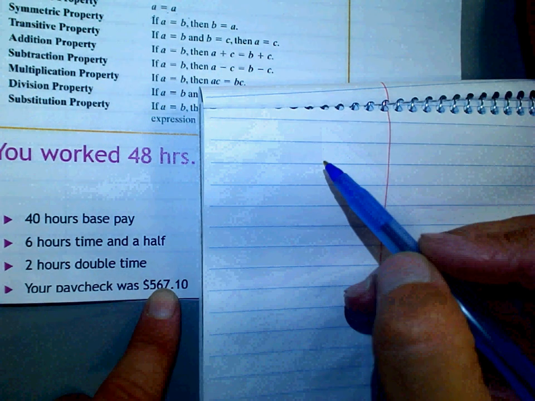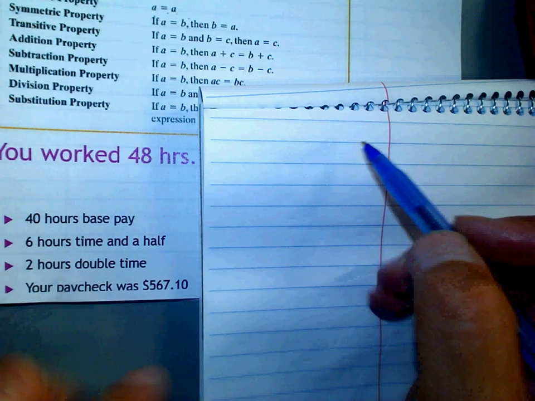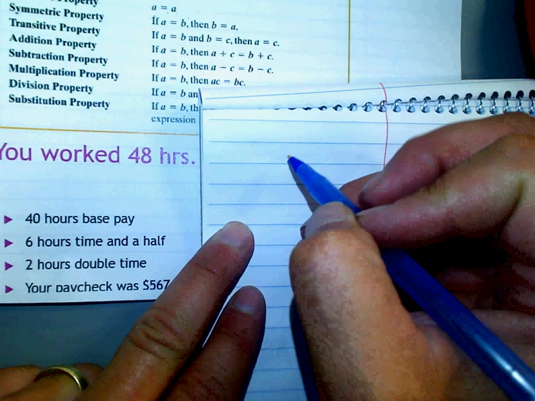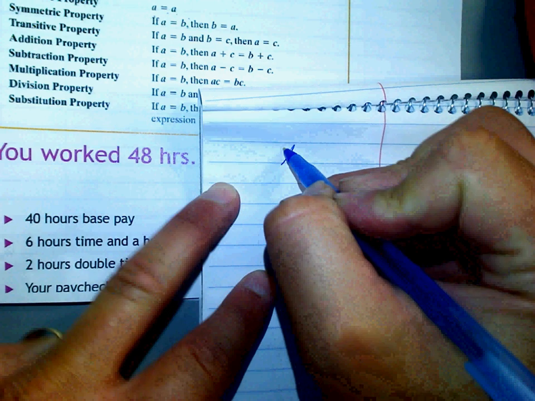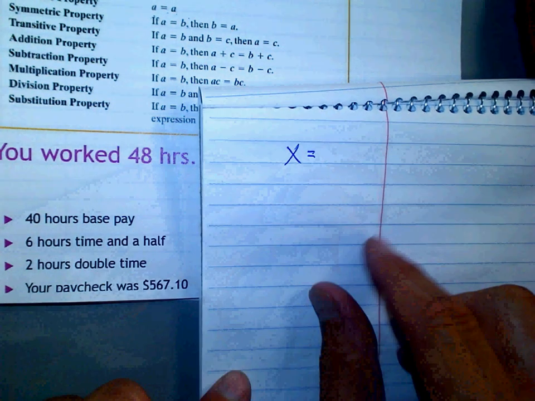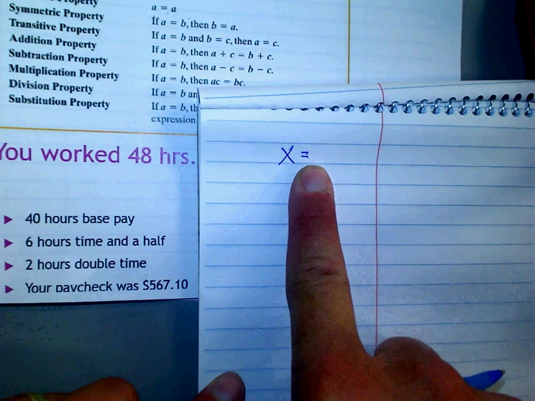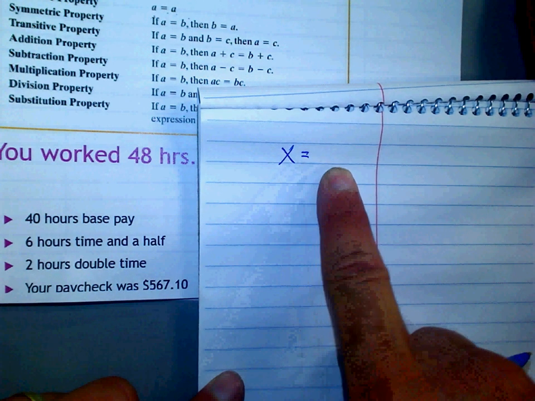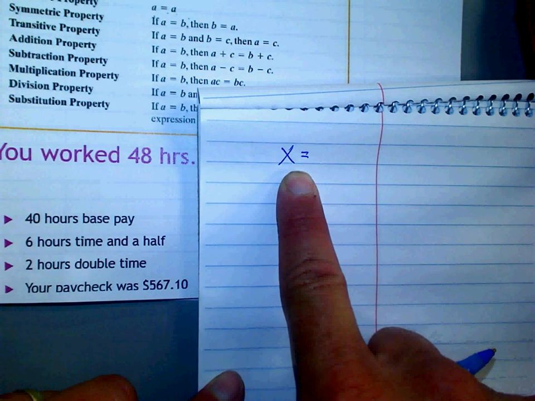So first thing you're going to do in this situation, this is what my math teacher always drilled in my head, and you guys are sitting there, I want you to say this. I want you to say X equals. We're going to define our unknown. Say it with me. We're going to define our unknown. Our unknown has to represent something. What are we going to have it represent?